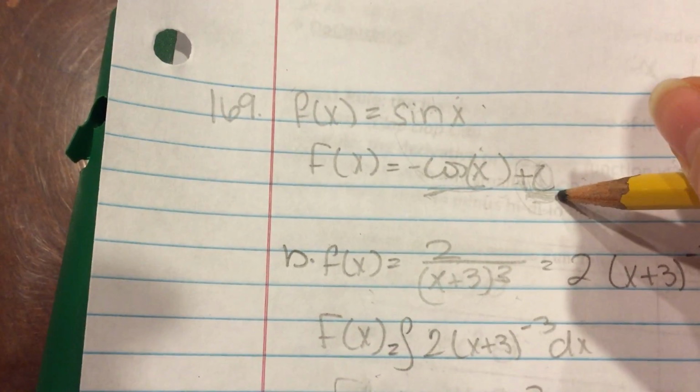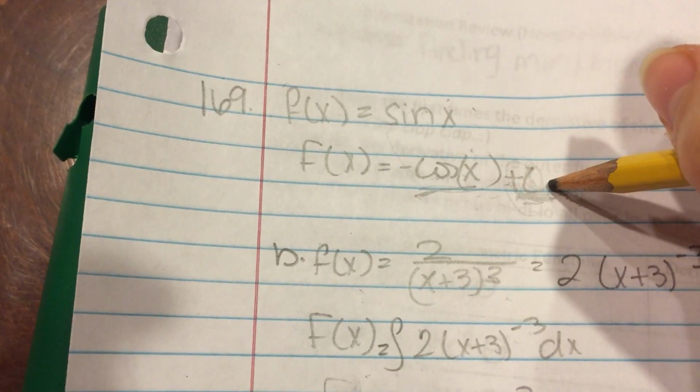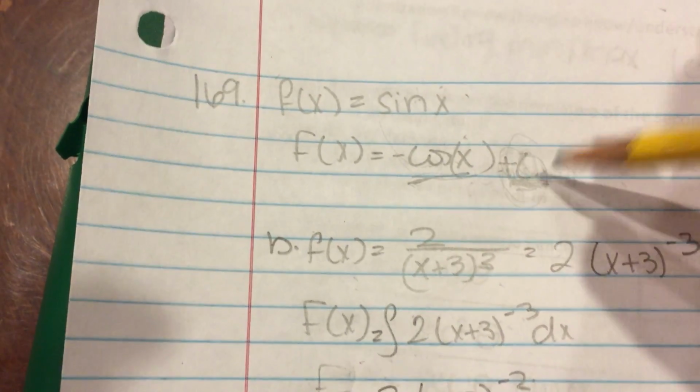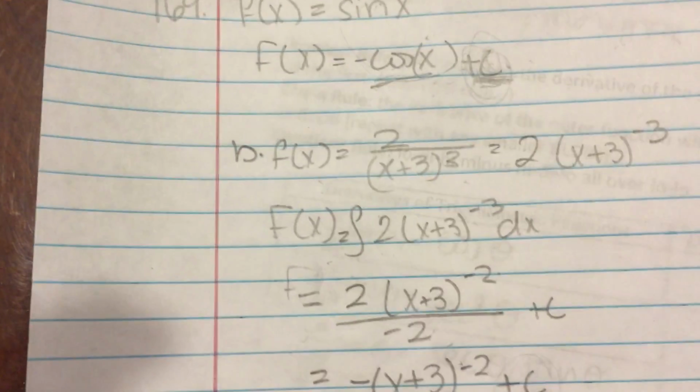And you have to add c because you do not know if there was a constant. And obviously the derivative of constants is 0. And since we do not know if there was one, you have to keep c in place of it.